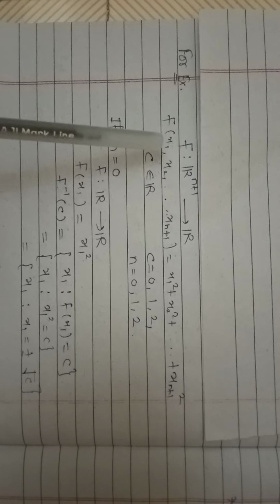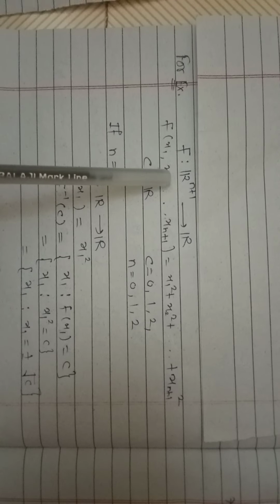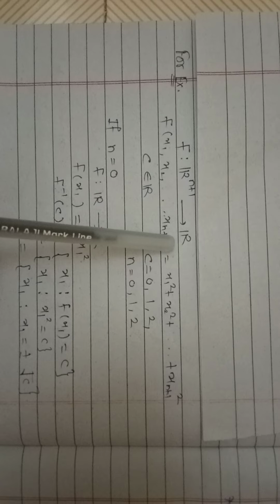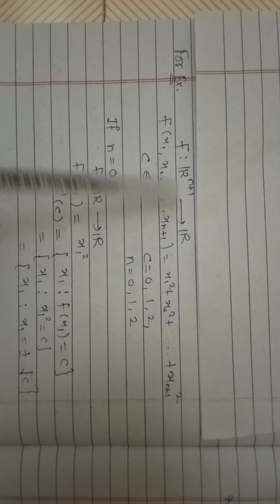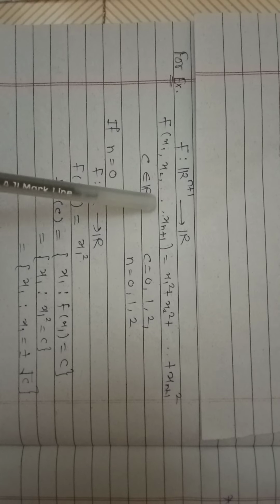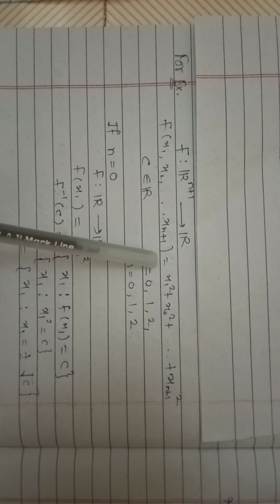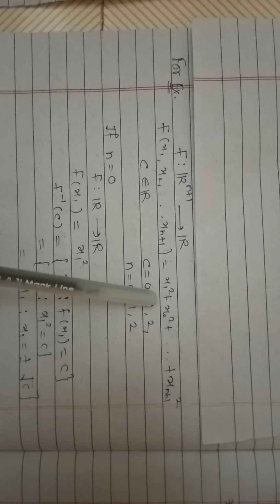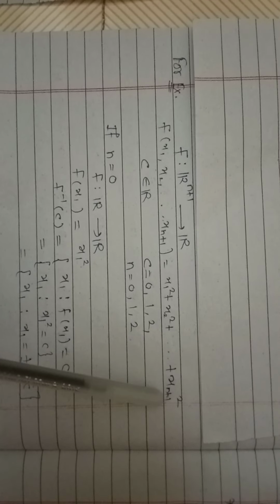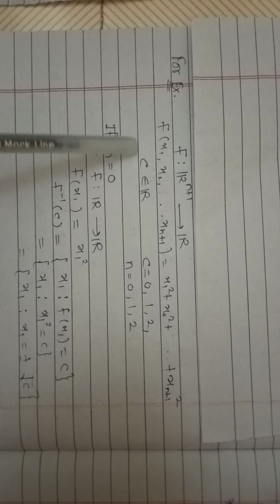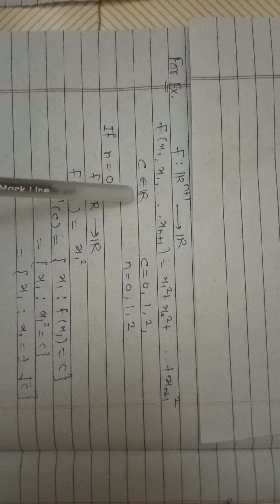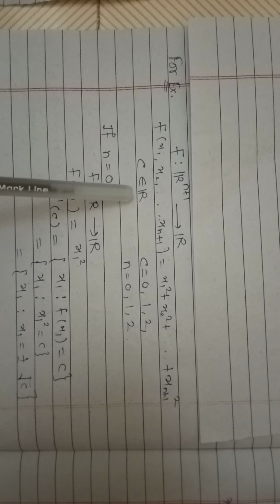For example, consider a function f from R^(n+1) to R defined by f of (x1, x2, up to x_(n+1)) equals x1 squared plus x2 squared plus up to x_(n+1) squared, and c belongs to R, that is, c is any real number.